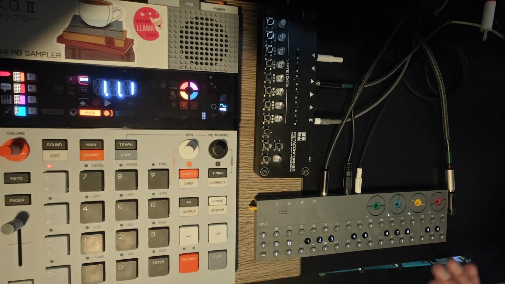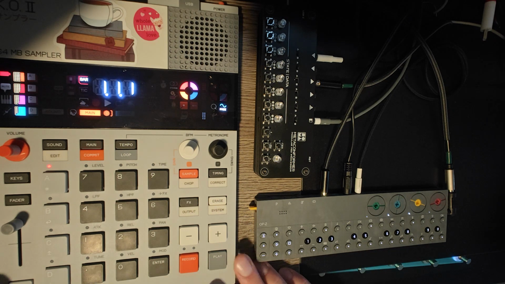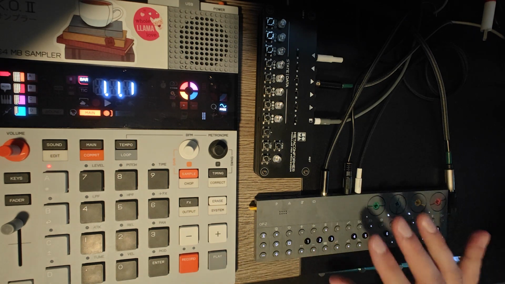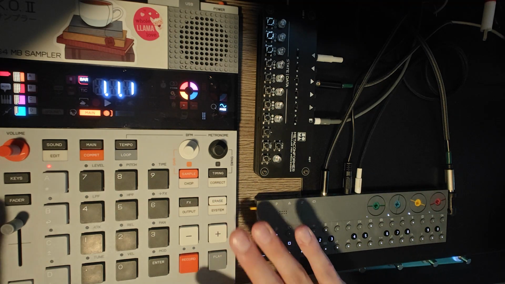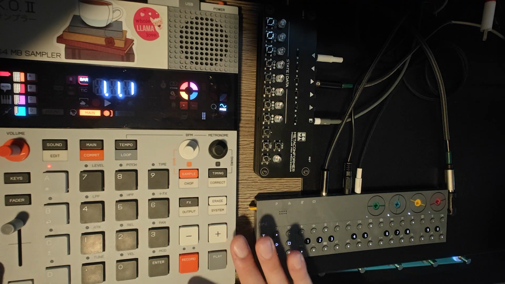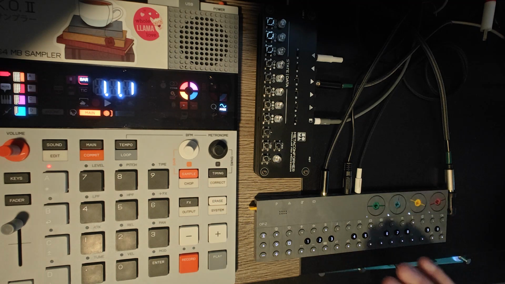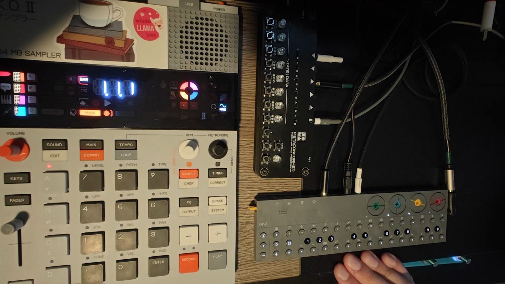And my goal here is to use the KO2 to almost augment this, just really add a longer synth line or a more complex bass line if I want, add in some performance effects and things like that. So let's go ahead and get started with that.